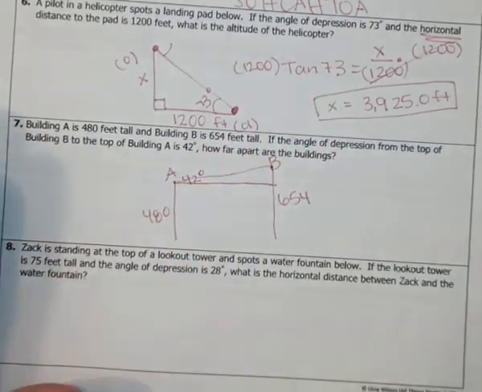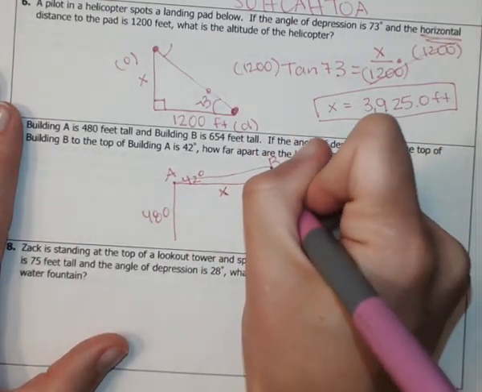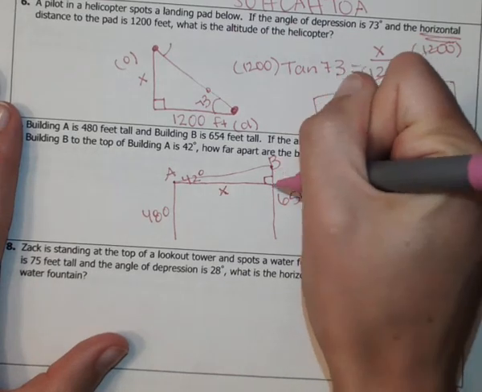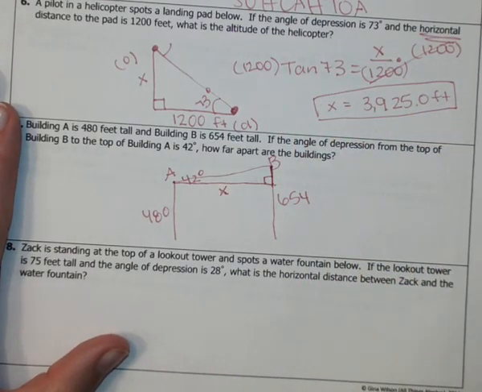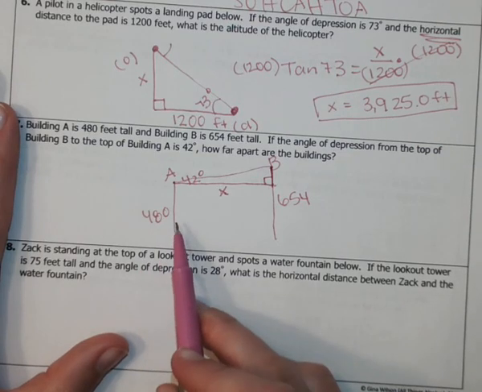Here's our angle of depression. So the triangle is on top of the buildings. How far apart are the buildings? x will go down here. I'm going to use this triangle on top. How do I know the height of the triangle, though? Well, you're going to take 654 minus 480.